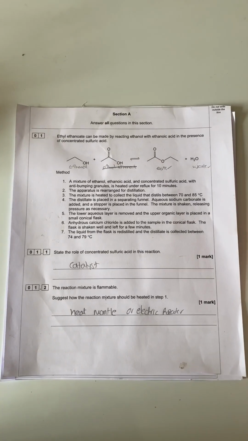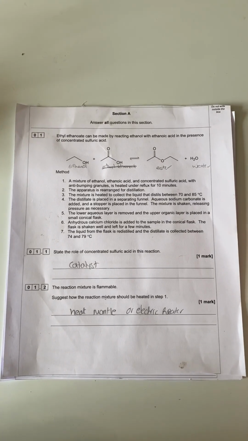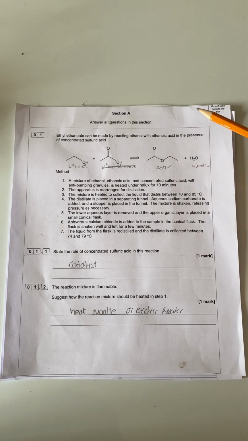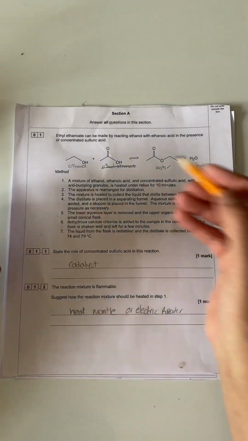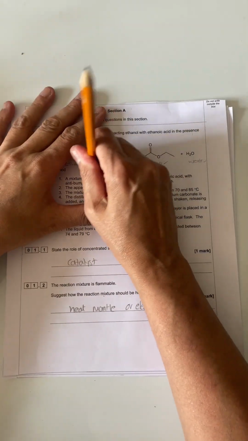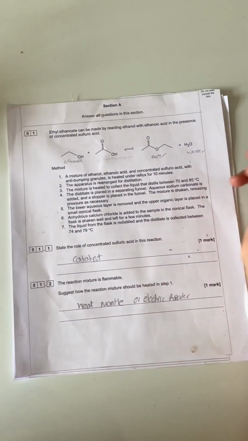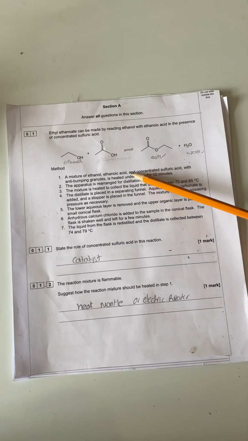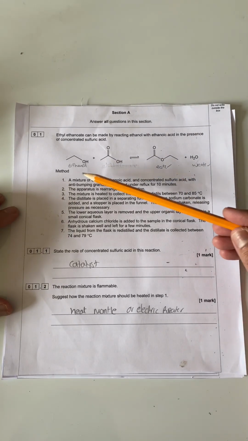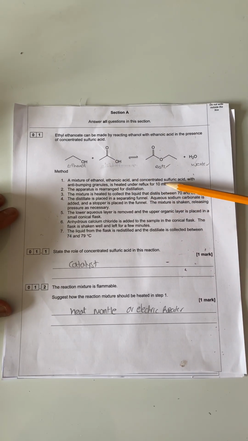We're doing question number 1 from paper 3, 2023. Ethyl ethanoate can be made by reacting ethanol with ethanoic acid in the presence of concentrated sulfuric acid. A mixture of ethanol, ethanoic acid and concentrated sulfuric acid, with anti-bumping granules, is heated under reflux for 10 minutes.